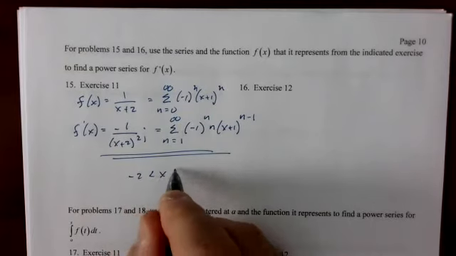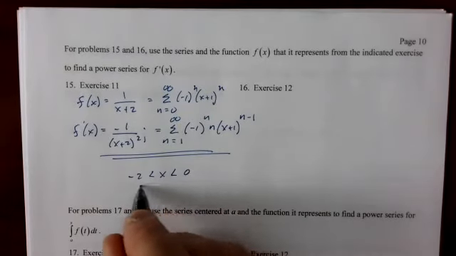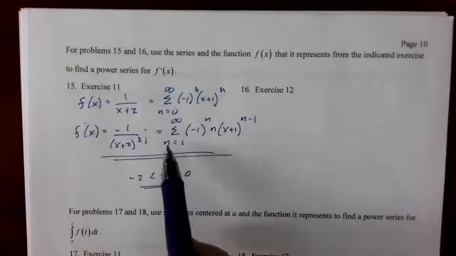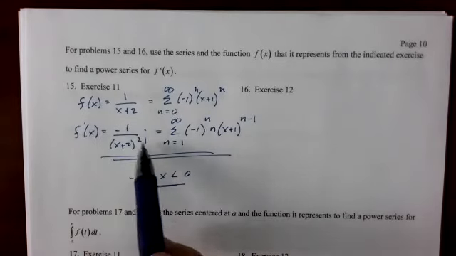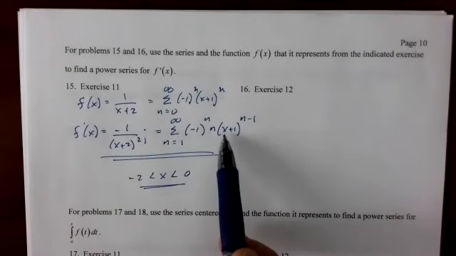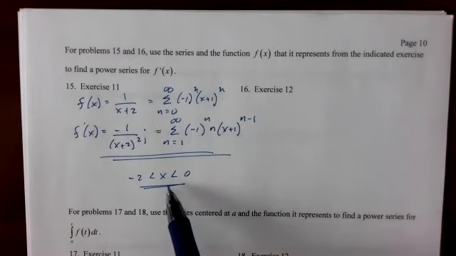We also remember negative 2 is less than x is less than 0. It's the only way that this function will work. Don't need it for this. Actually, you need it for this. You need it for both. If it's any bigger or smaller than that, you're out of luck.